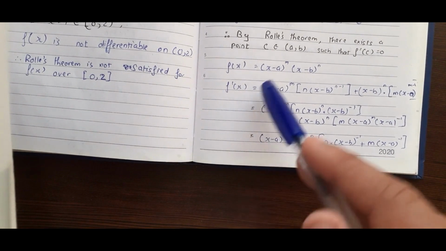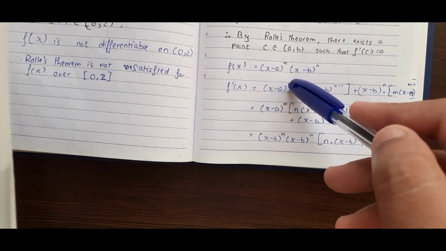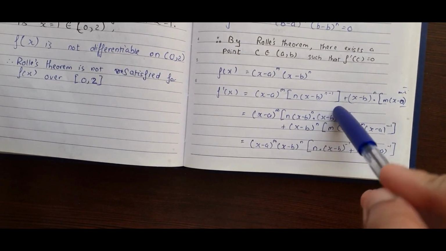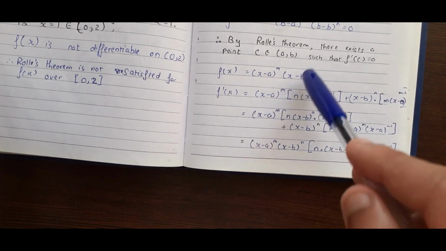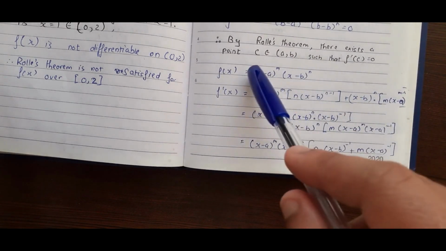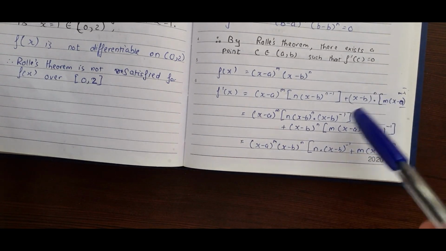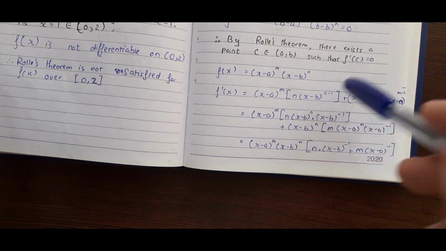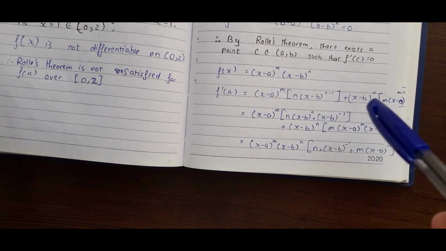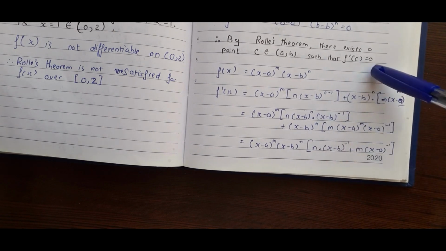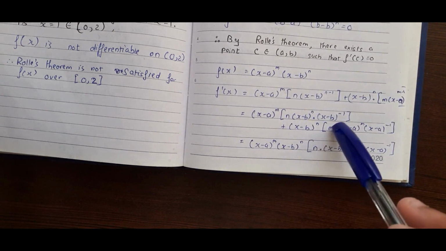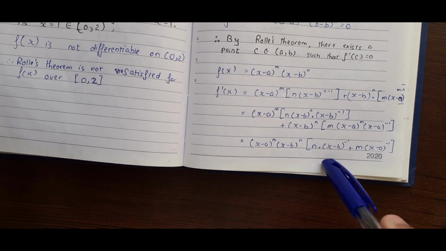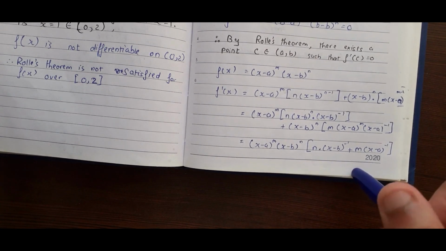Now f dash of x, we need to differentiate using the UV rule of differentiation. The UV rule is u derivative v plus v derivative u. So that's what I'm doing. U times the derivative of this plus v times the derivative of u. Then over here I'll just take this out common, like I'm splitting (x minus b) to the power n minus 1. I can write it as (x minus b) to the power n times (x minus b) to the power minus 1. So from here I'll be taking these two out common, and I'll get n times (x minus b) to the power minus 1 plus m times (x minus a) to the power minus 1.